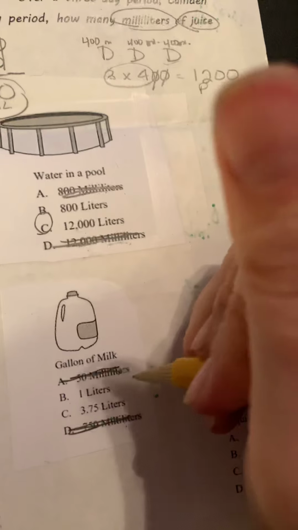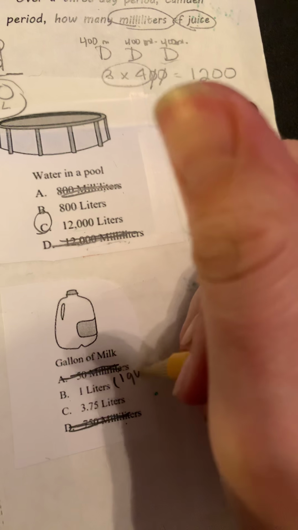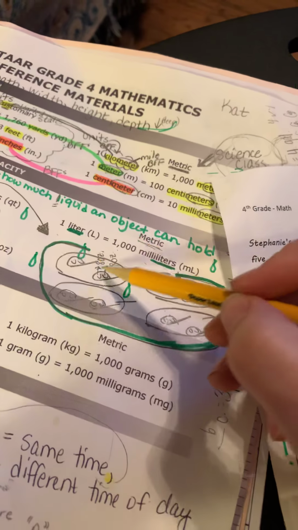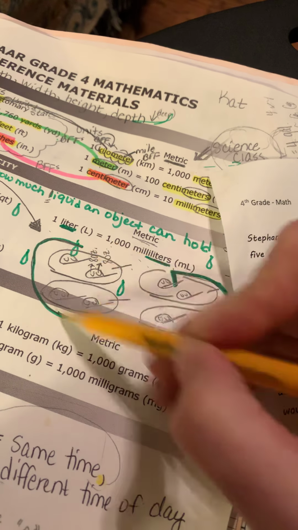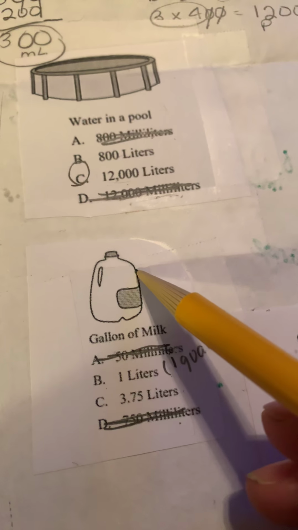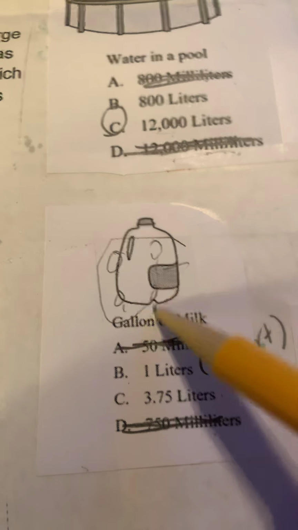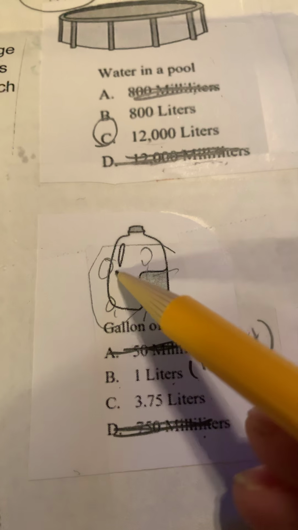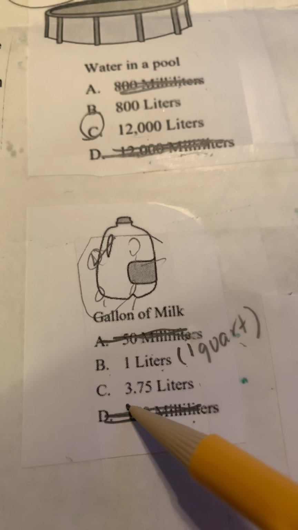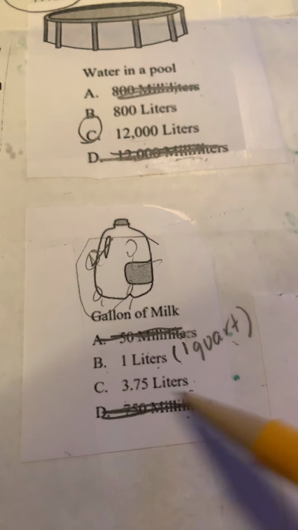So when I see 1 liter, I'm thinking 1 quart. Well, my big G says that there are 4 quarts in a gallon. A gallon has 4 quarts, and 1 liter is like 1 quart, so do I need 1 liter or 3 75/100ths?